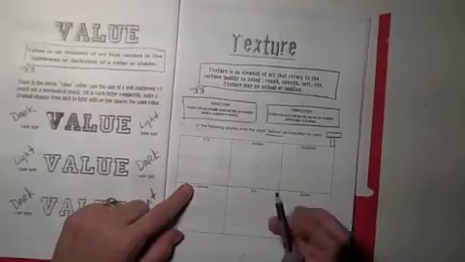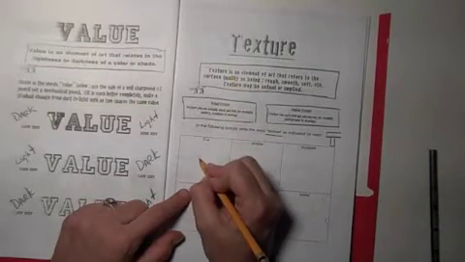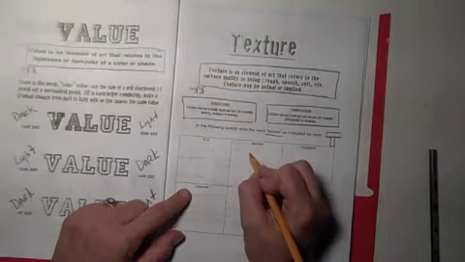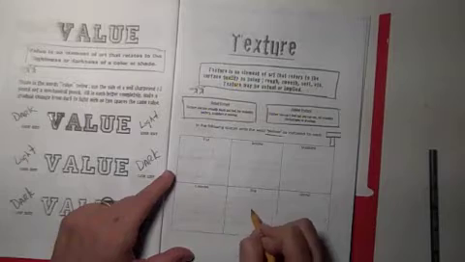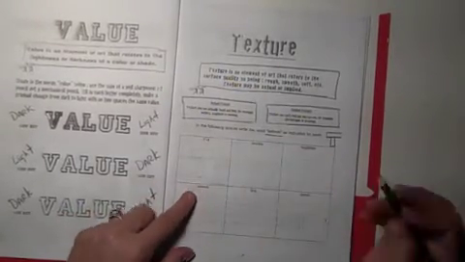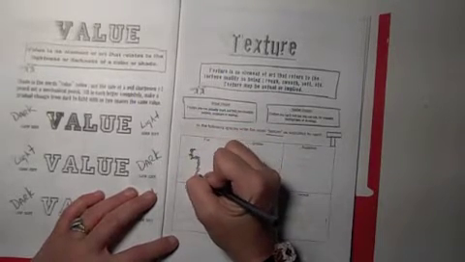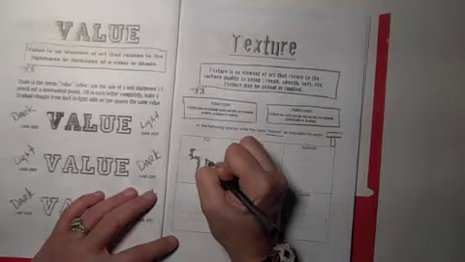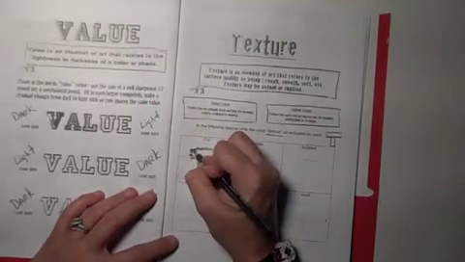Just make a T as indicated for each. So the first one, I'm going to make a furry T. I'm going to go ahead and lightly draw my T in each one, and then I'm going to make them according to each one. So the first one is a furry T. So I'm going to make it furry by making some lines like this.